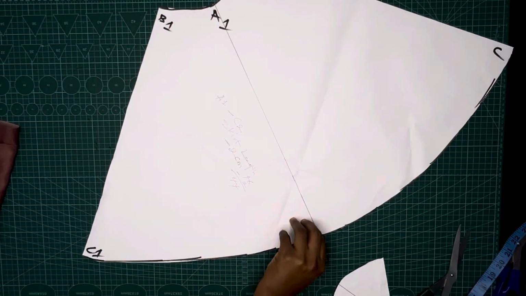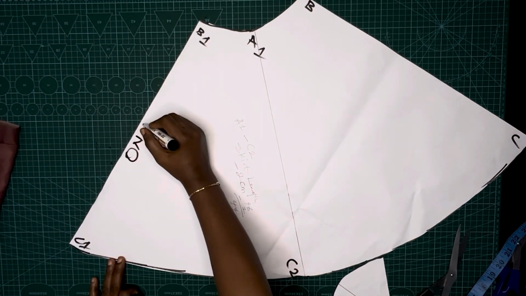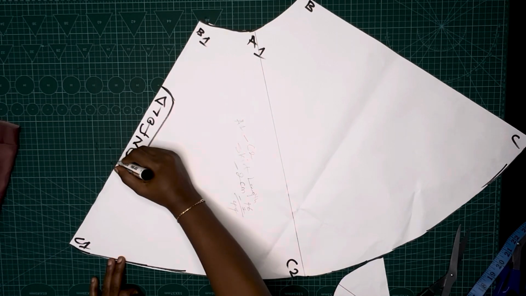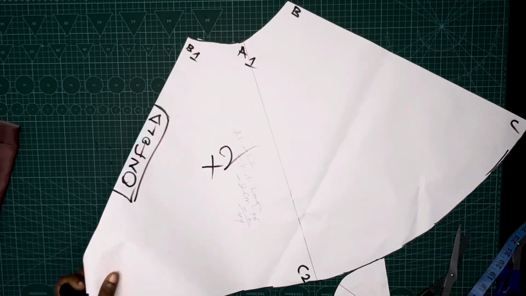So after doing this, what you do next is to label. On this part we are cutting this side as unfold. Remember to write this down. Cutting unfold, and we are doing this times 2, meaning we are cutting this pattern times 2. We have 2 of this pattern.